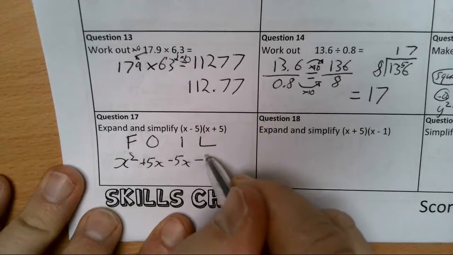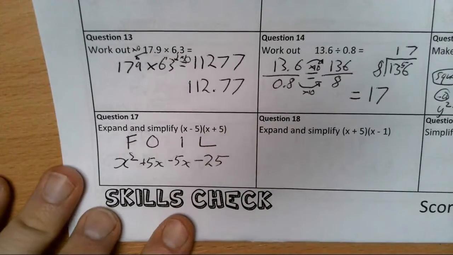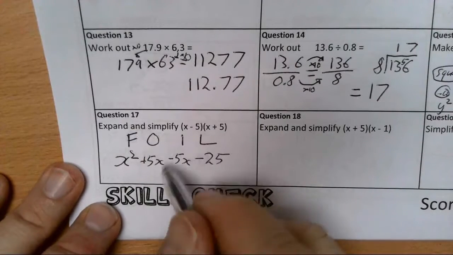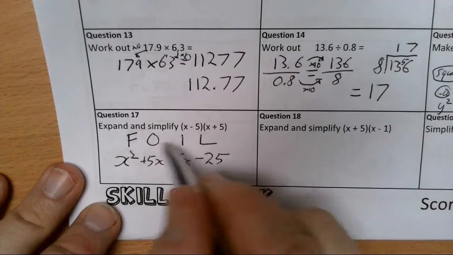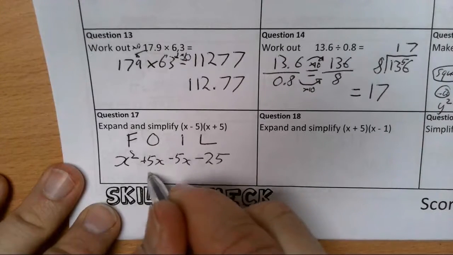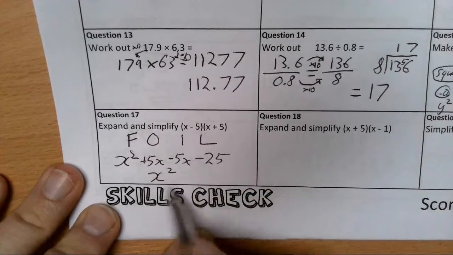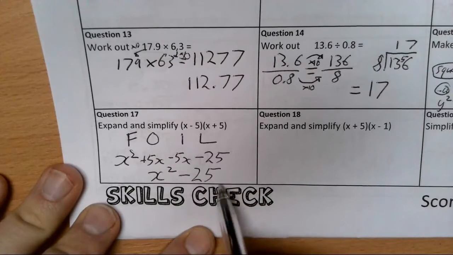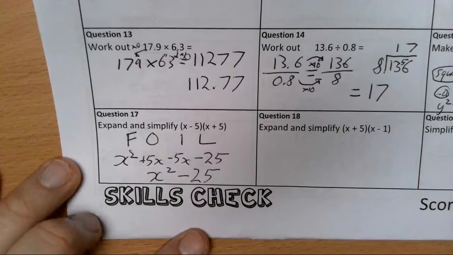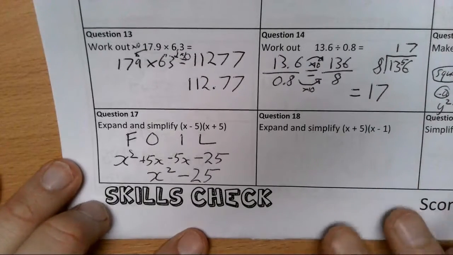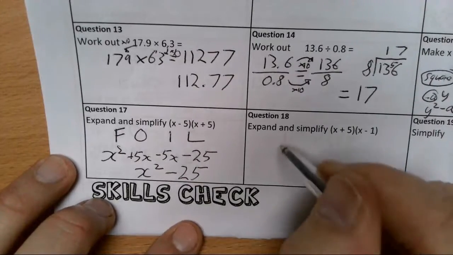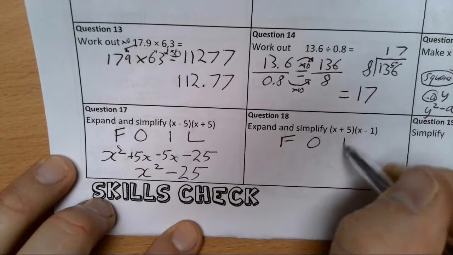Last, minus 25. This, guys, is called the difference of two squares, because the x's disappear, the single powers of x disappear, and that just leaves you x squared, which is one square, take away 25, which is another square, and that's why that particular formulation is called the difference of two squares, but you'll learn that more in year 9 and year 10, because you can make use of that in good ways.